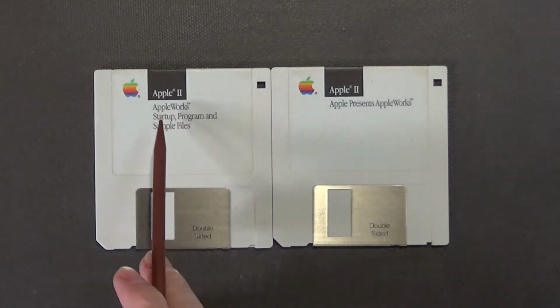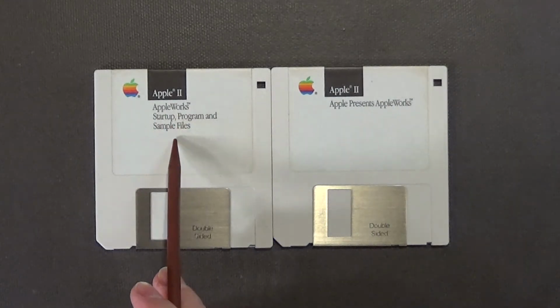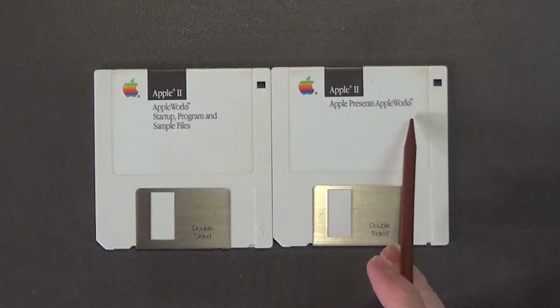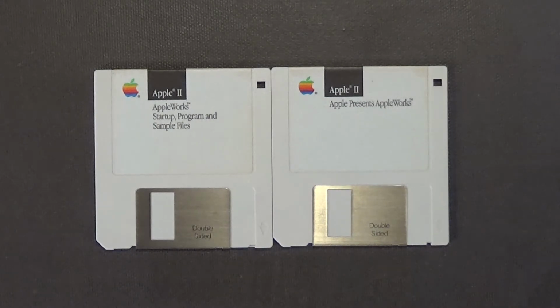Okay, for the Apple II, Apple Works Startup Program and Sample Files. Double-sided disc. Apple presents Apple Works, Apple II. So apparently these discs are for the Apple IIc Plus computer. That's what I'm thinking, because it has a built-in 3.5-inch disk drive. And I think these also are used with the Apple IIgs when it's running in Apple IIe mode. So, yeah.